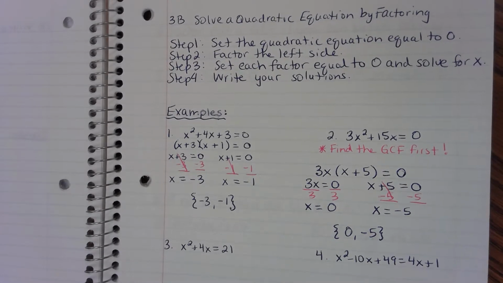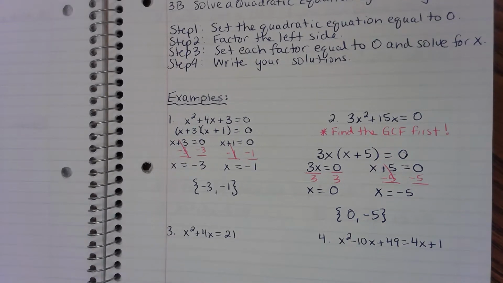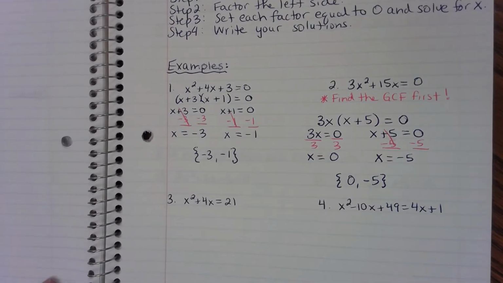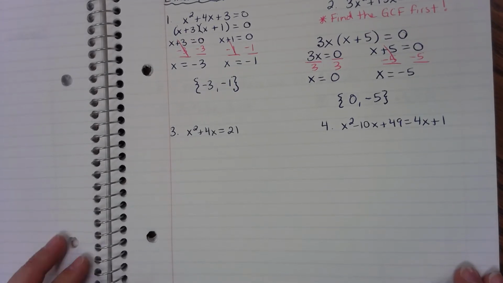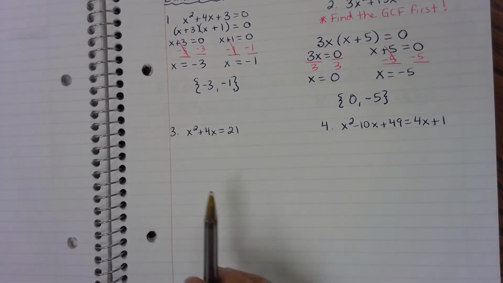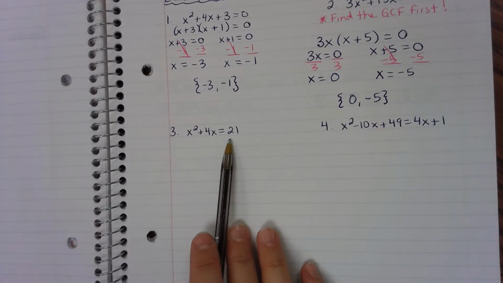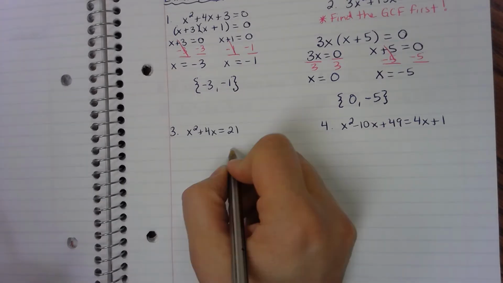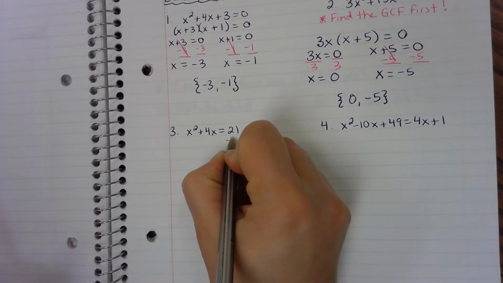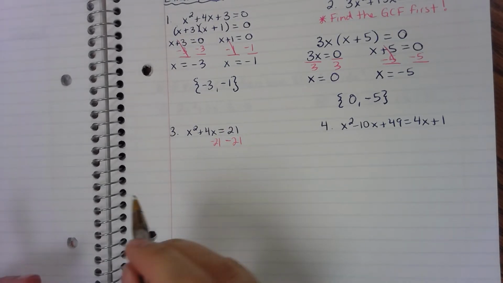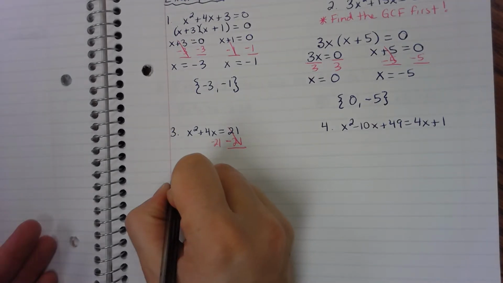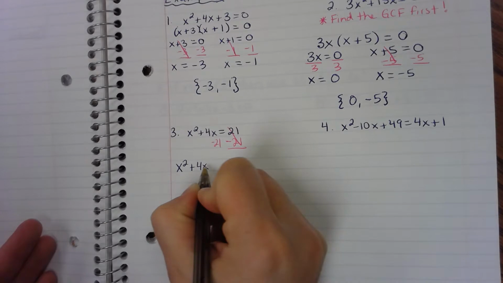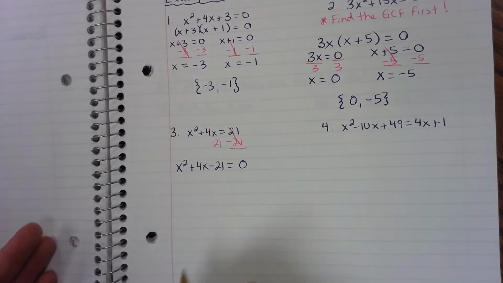Our next 2 examples are going to require us to actually use step 1, which is to set the equation equal to 0 first. So as you can see in number 3, our problem has a 21 on the right-hand side. So we want to move this 21 by subtracting it on both sides. Now remember, when we subtract it, it's not from the 4x. We are now creating an equivalent equation with the 21 on the other side.